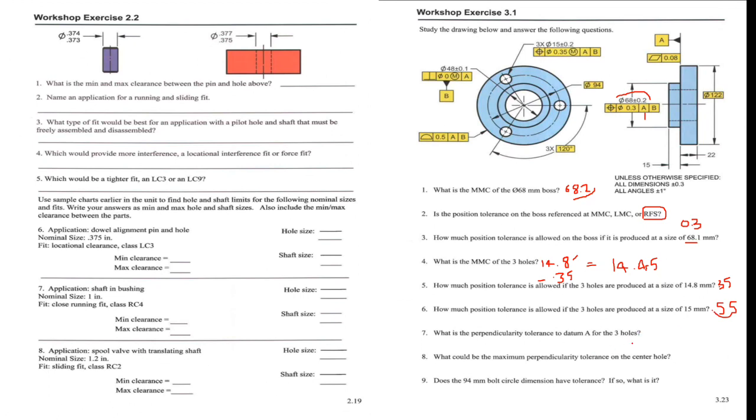and the perpendicularity tolerance for datum A would be this point for the three holes, and for this center hole it would be 0.2. And do the 94 bolt circle dimensions have tolerance? Well, it's a basic dimension. We know it's a basic dimension, so we don't have any tolerance here.